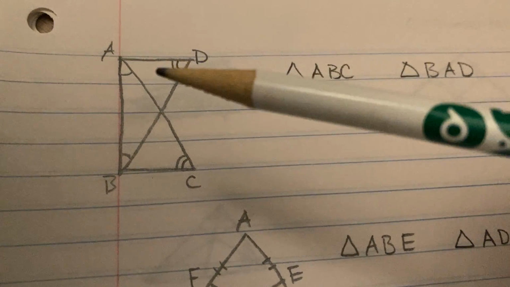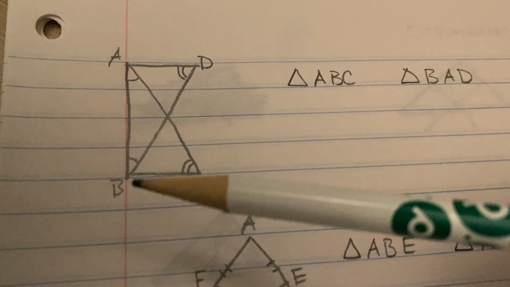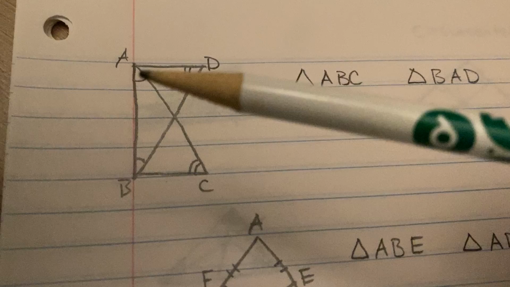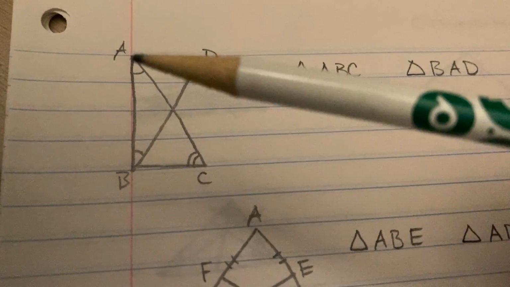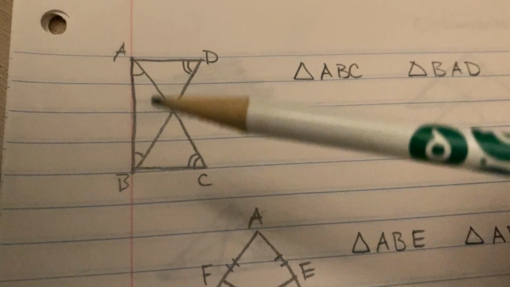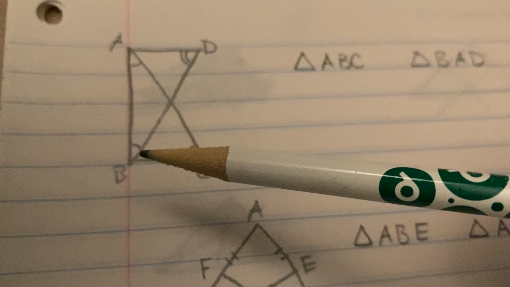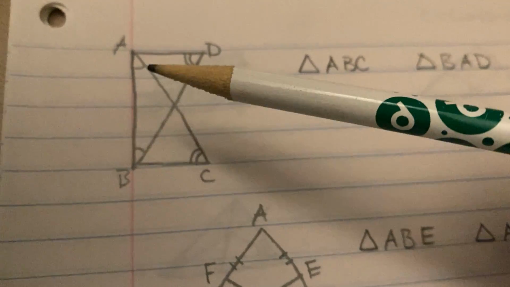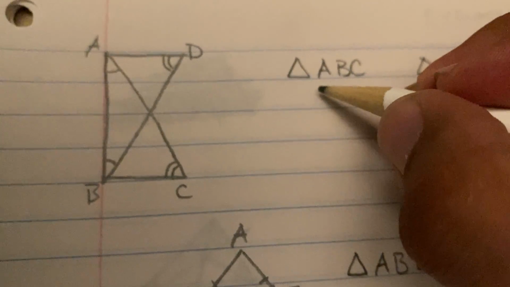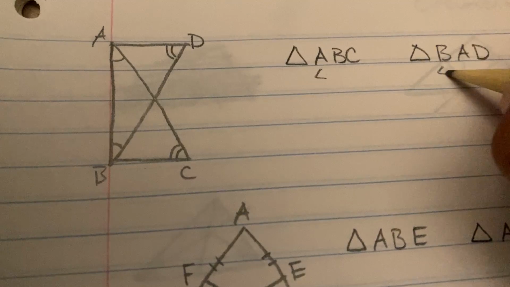So there's a triangle right here, and there's another triangle right here. Now they're sharing this side right here, so we know that they have one side in common. Then I see that this angle is the same as that angle. This is the corner of the first triangle, and this is the corner of the second triangle. So we know that this angle is the same as this angle.